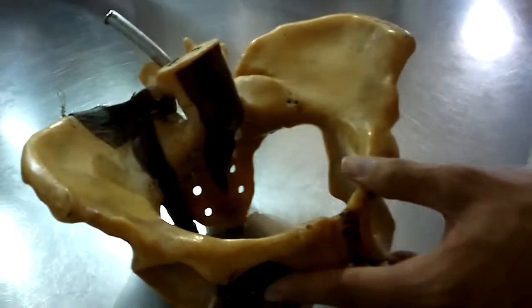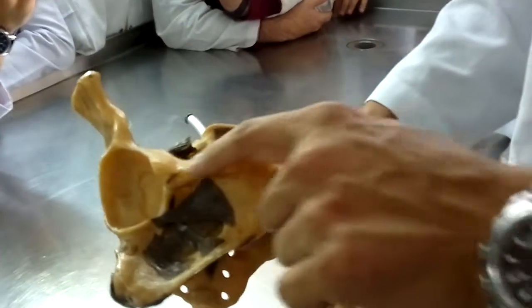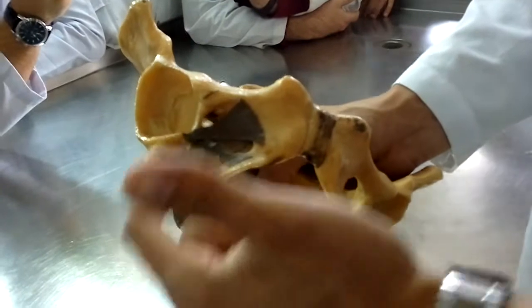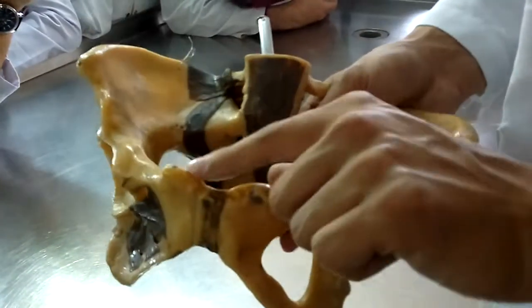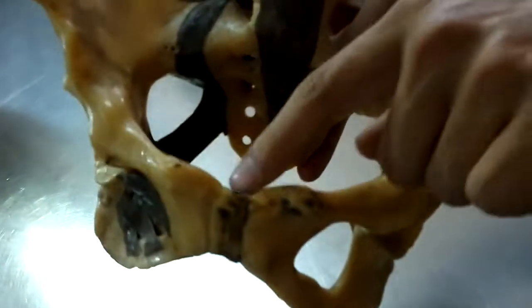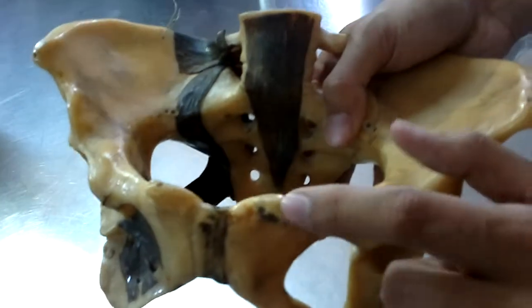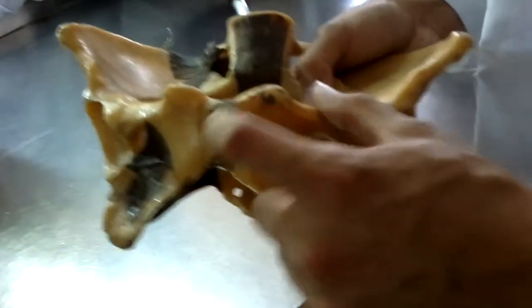Now we said this is the ilium. Then we have the pubis. This is the body of the pubis. It has a body and a superior ramus. This is the superior ramus, and this is the inferior ramus, which joins the ramus of the ischium. On the body of the pubis, we have the pubic crest on each side, and then we have the pubic tubercle. The 2 pubic bones are joined together anteriorly by the symphysis of pubis, which is an immobile joint. So this is about the pubis.